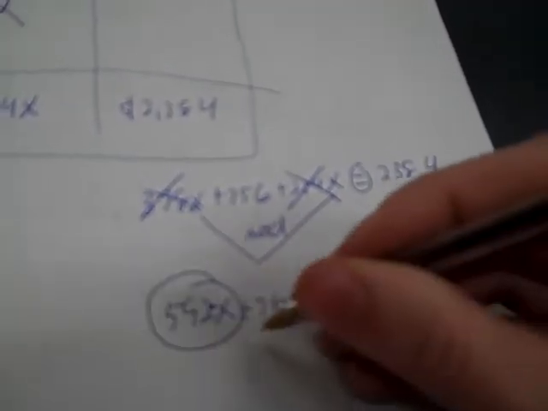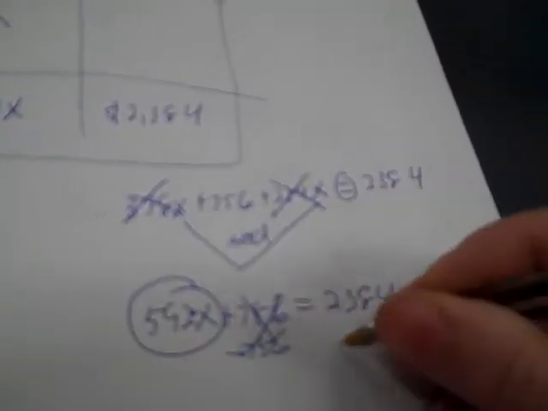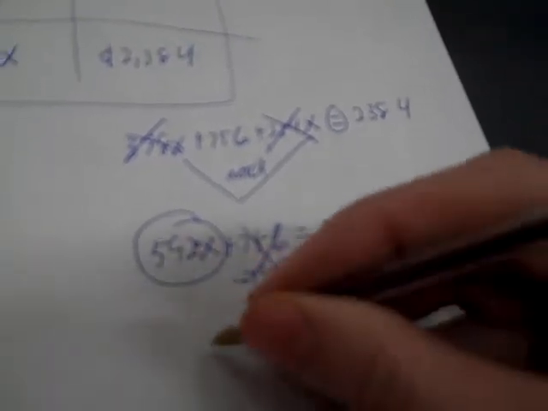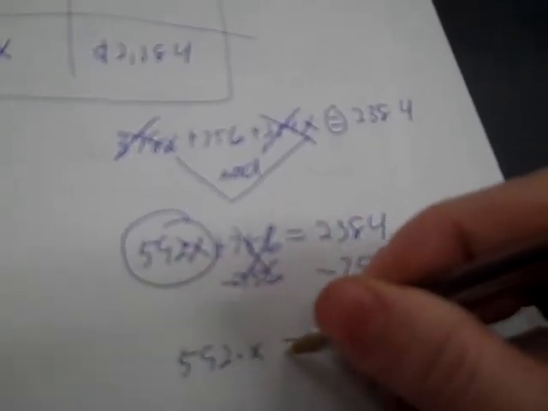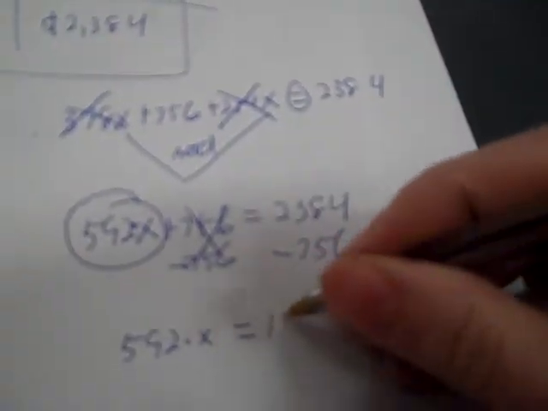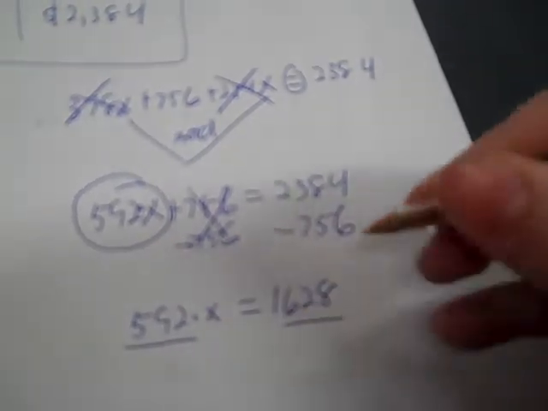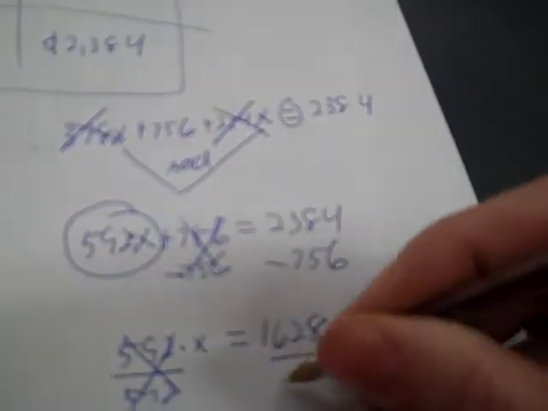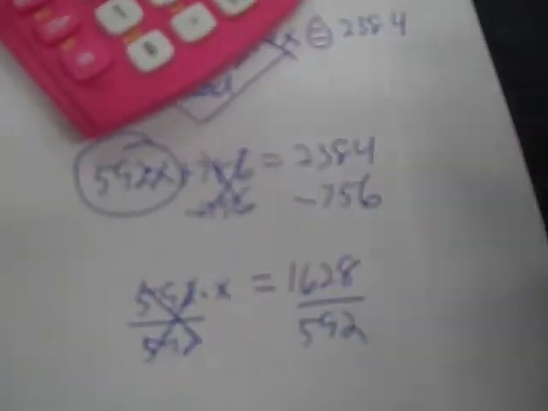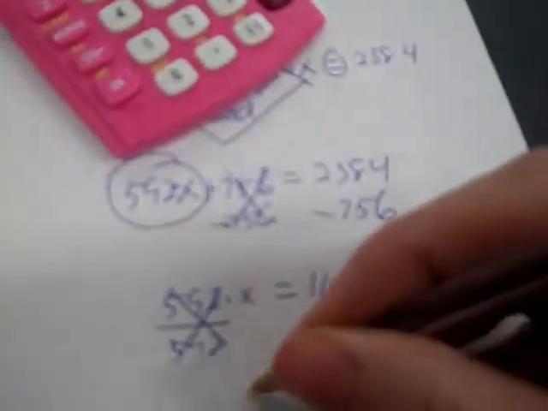I know they're big numbers, but you can use a calculator. Minus 592x, and divide. You got a decimal, that's okay. Because you're finding money amounts, you don't round it, you write it. It's 2.75.